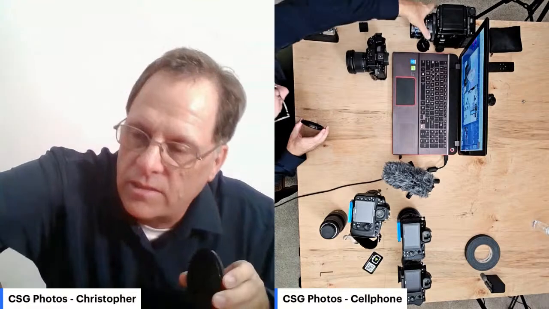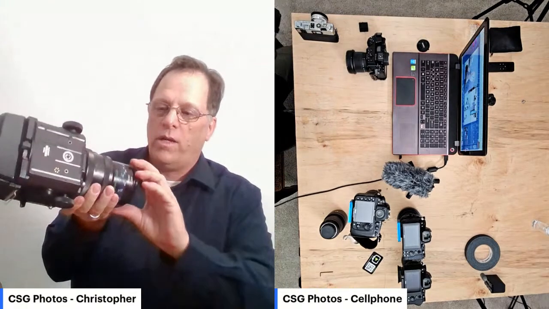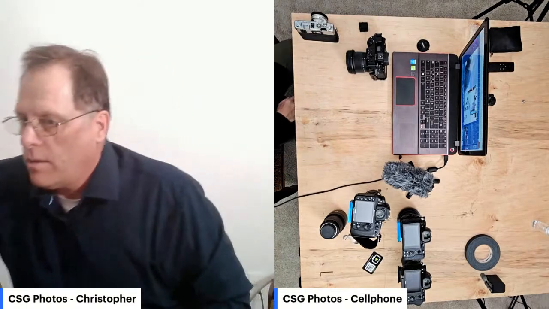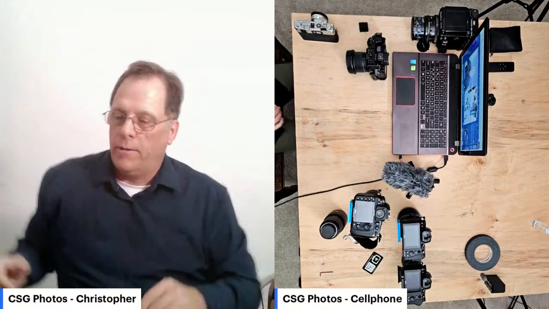I want to put the lens cap on this before I put it away. I'm going to set it over here. We might pull that back out in a little bit.